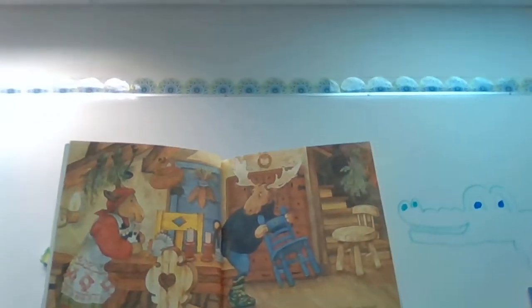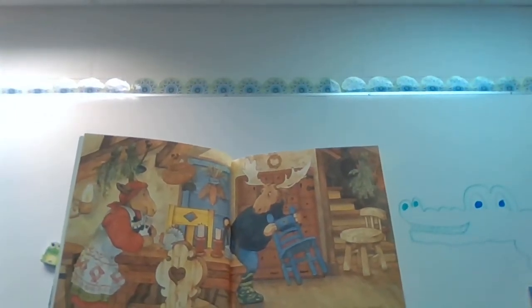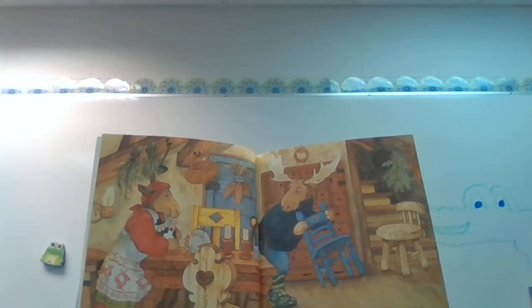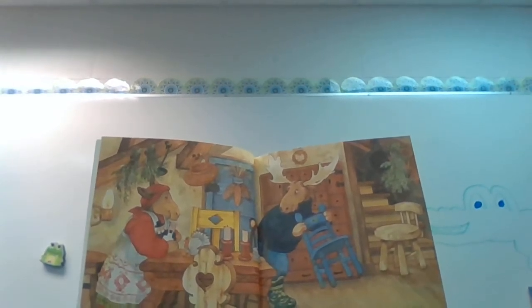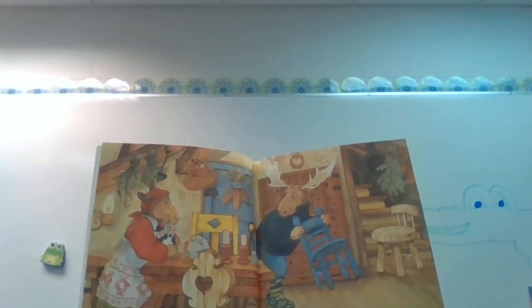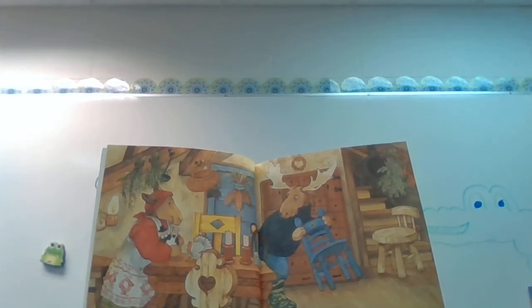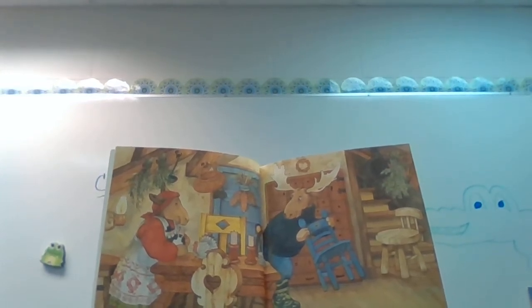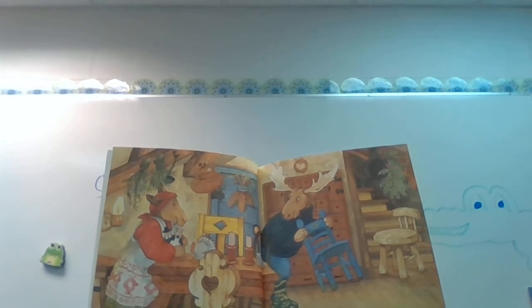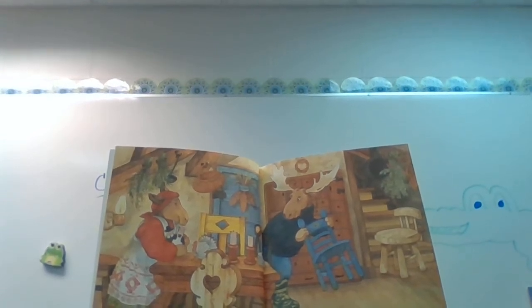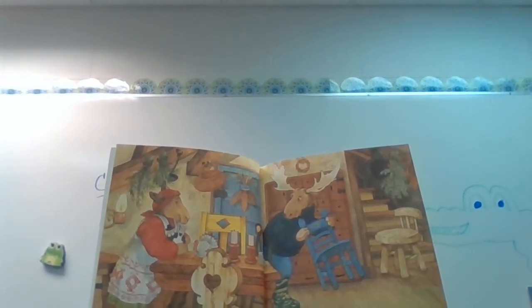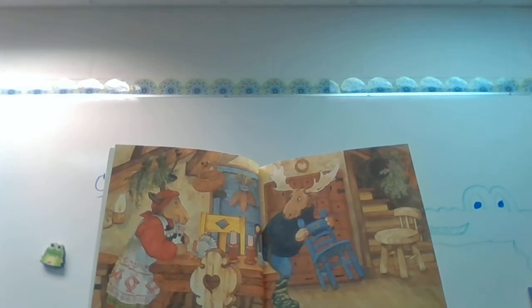Here we go. It was Thanksgiving morning. Mr. Moose helped Mrs. Moose set the Thanksgiving table. Sheep will sit here. He likes a chair that's straight up and down. Mr. Moose said, Rabbit here, Porcupine here, Mr. and Mrs. Goat here. He smiled at his wife. Isn't it nice to have friends to share Thanksgiving?